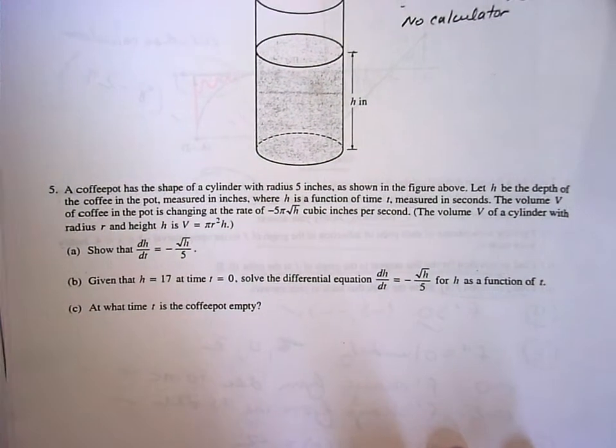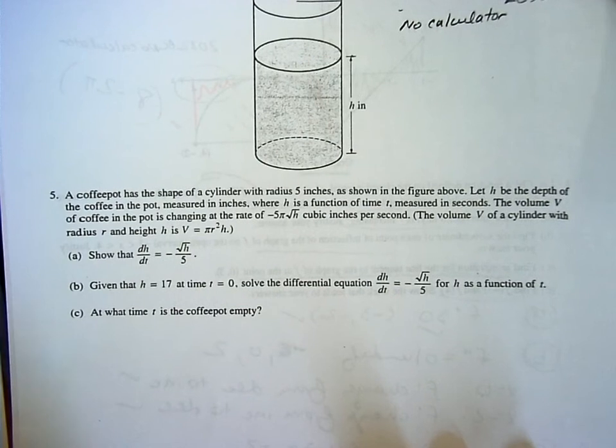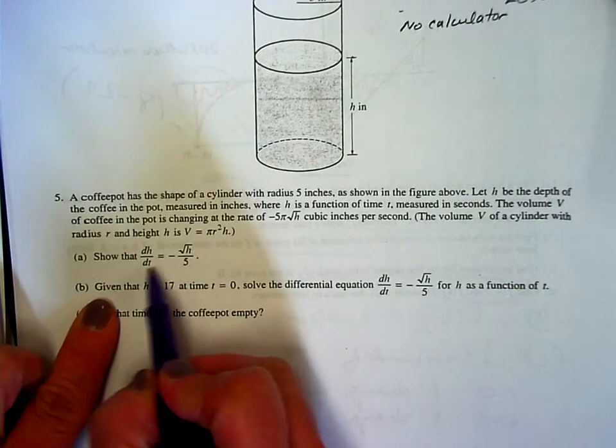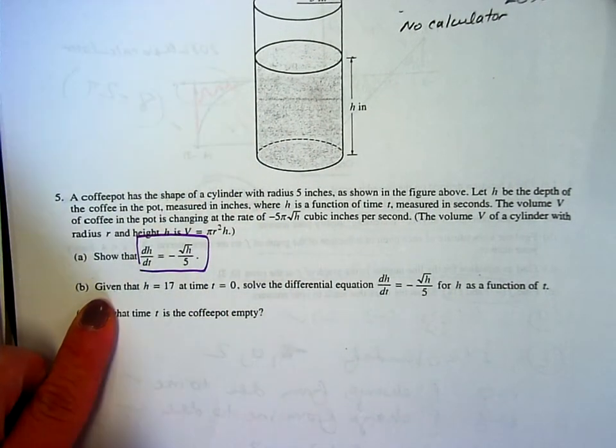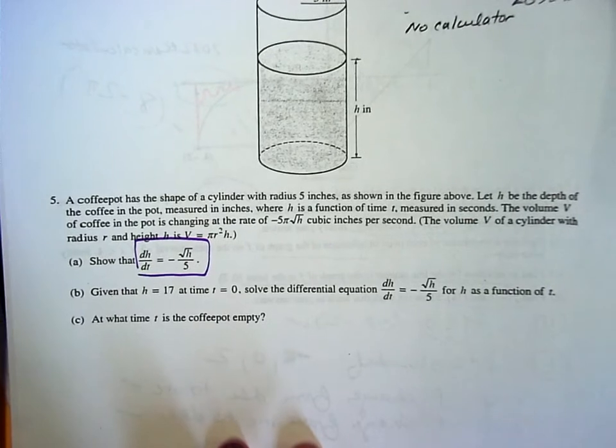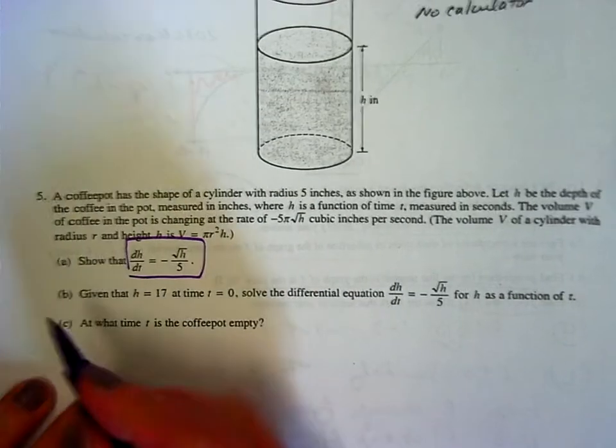Okay, this is your differential question. It's talking about a coffee pot in the shape of a cylinder. Part A says show that dH/dt is equal to negative square root of h over 5. So let's see what they're giving us.